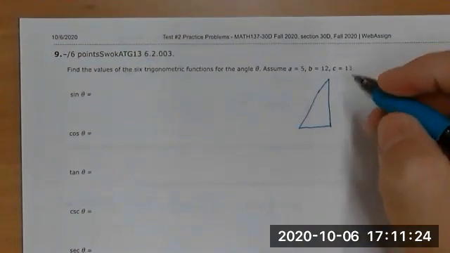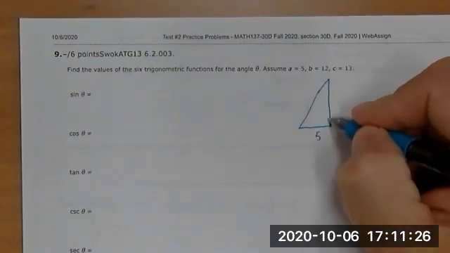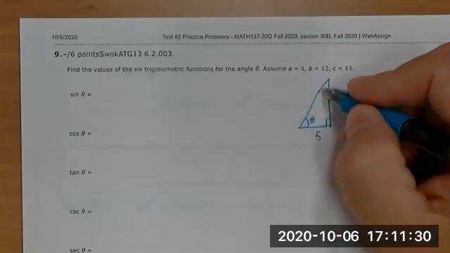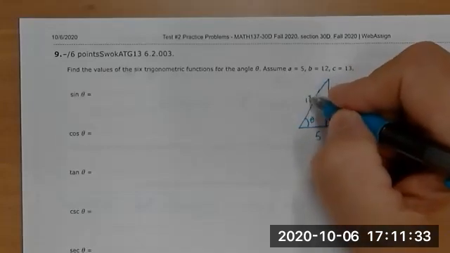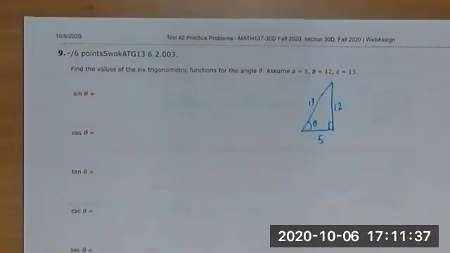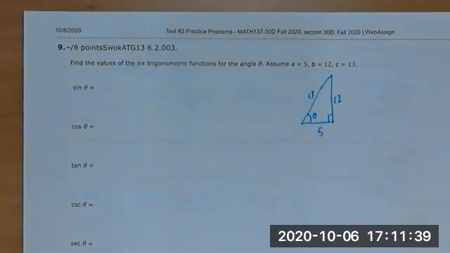So this bottom here is A, which is 5. Obviously this is theta. Hypotenuse is C, which is 13. And this one is B, which is 12. So they've given us the right triangle, and they've given us all 3 sides.